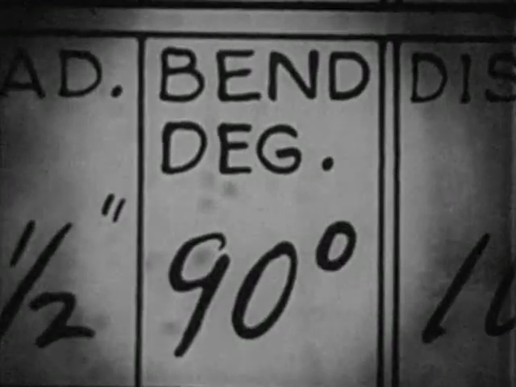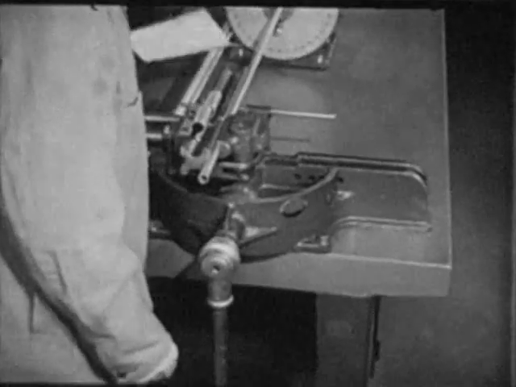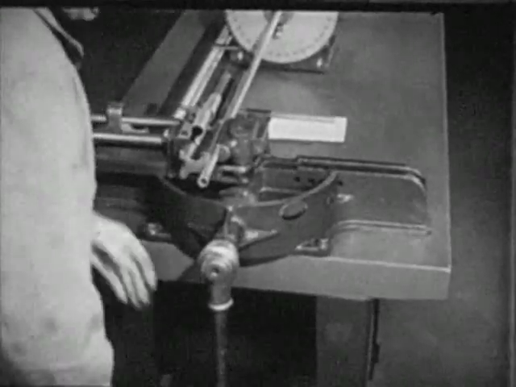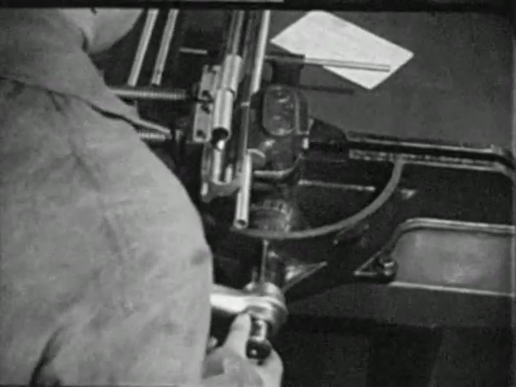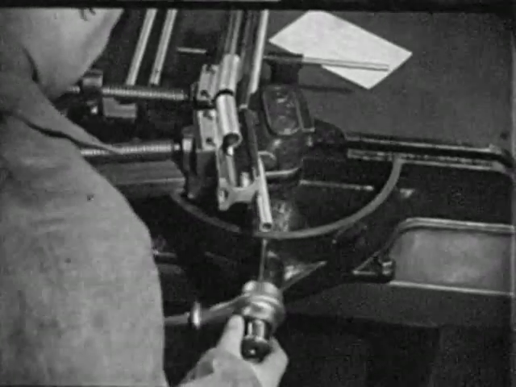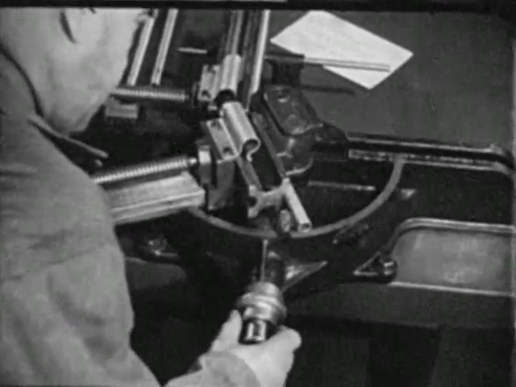The angle of the first bend is 90 degrees. Note how the tube is pulled forward as it is bent around the radius block.